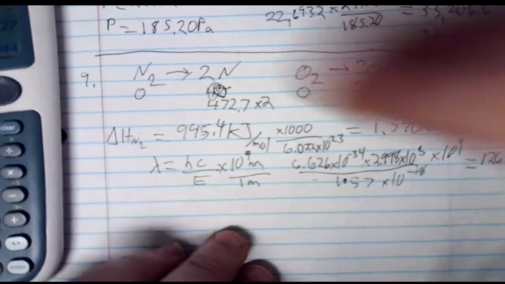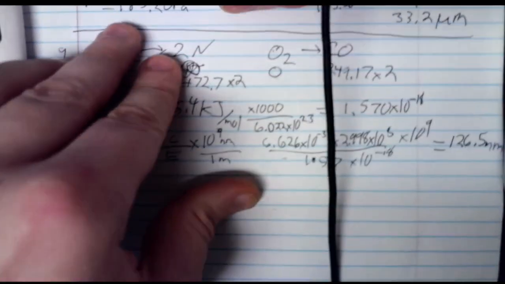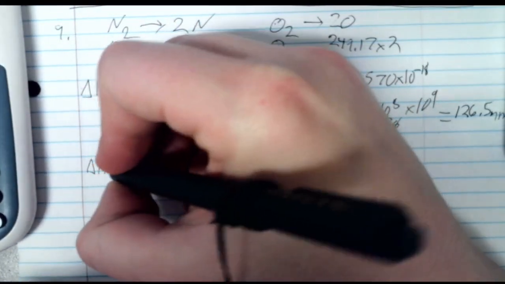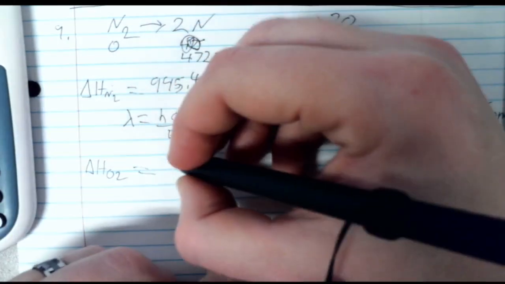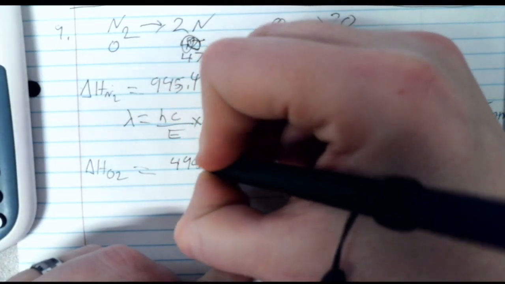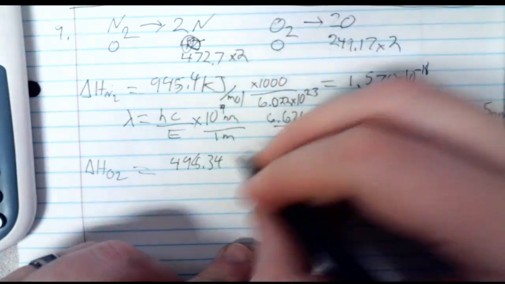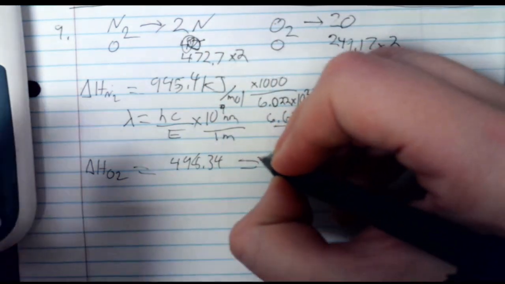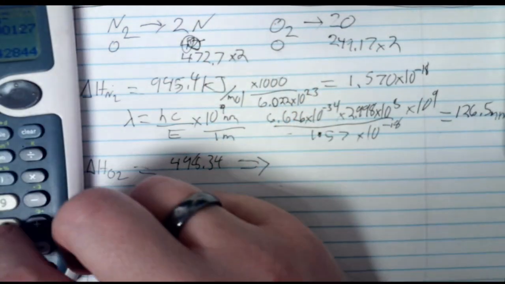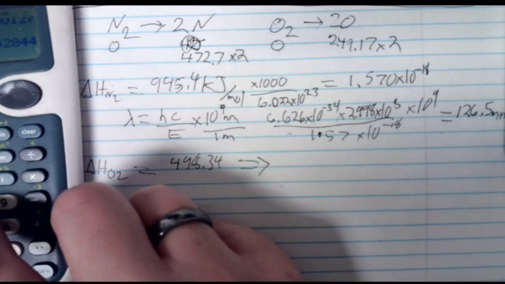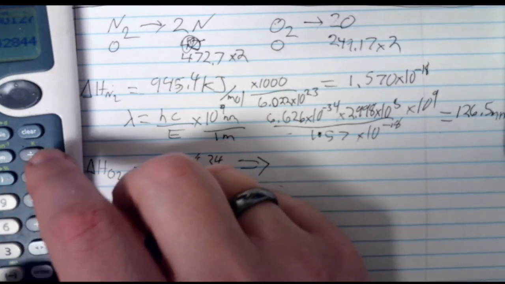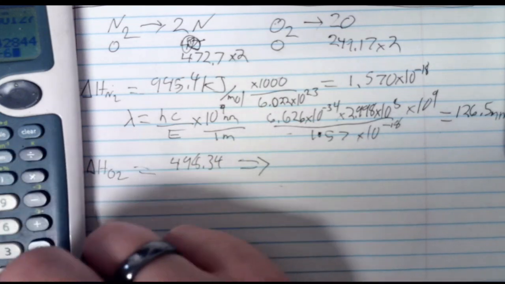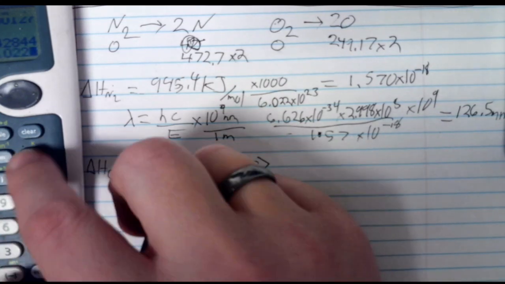What about oxygen? Oxygen, the enthalpy for oxygen is going to be 498.34. I'm going to skip writing all that stuff out, but 498.34 times 1,000 divided by Avogadro's number.